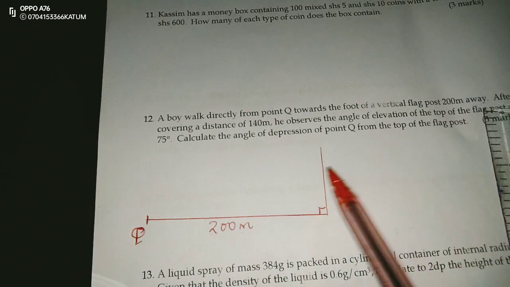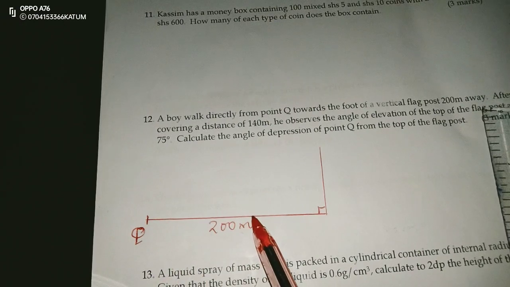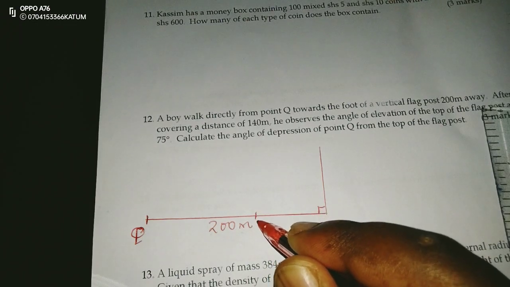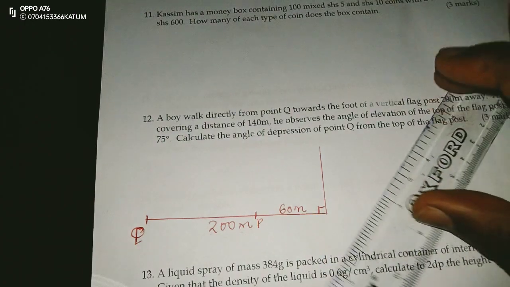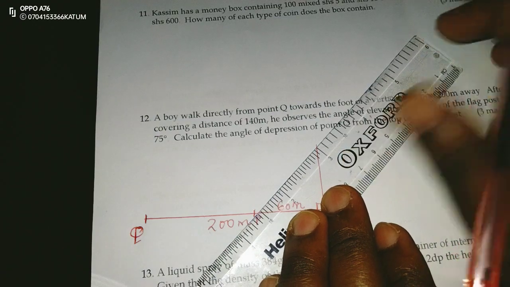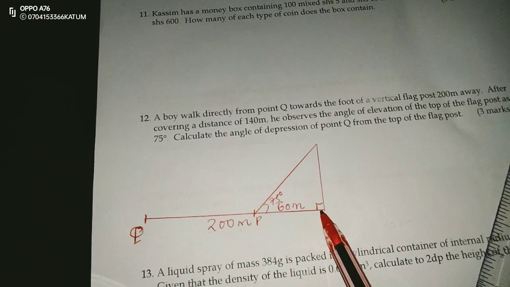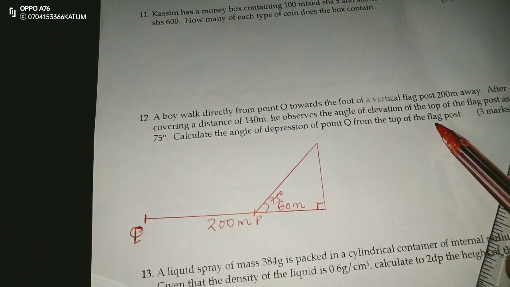Therefore, we are told when this boy walks and covers a distance of 140, that means after covering 140, there remains 60. Let's say now the boy is at a point here, at a point P. It means now P is 60 meters from the post. This is the time he observes that the angle of elevation to the top of the post is now 75 degrees. So we got 75 degrees here, a distance of 60. We are being told to find the angle of depression of point Q from the top of the flag.